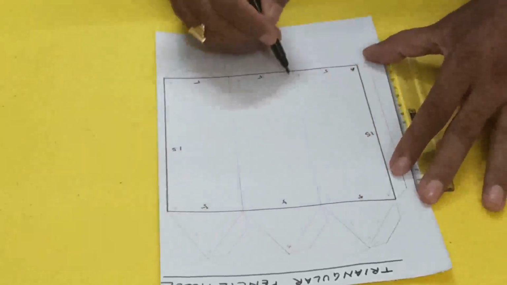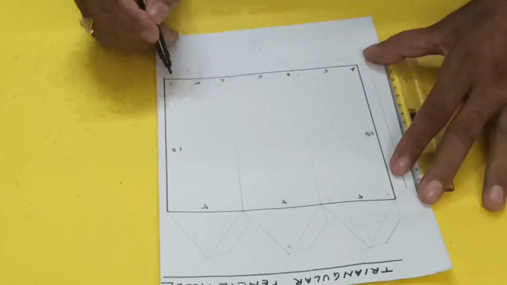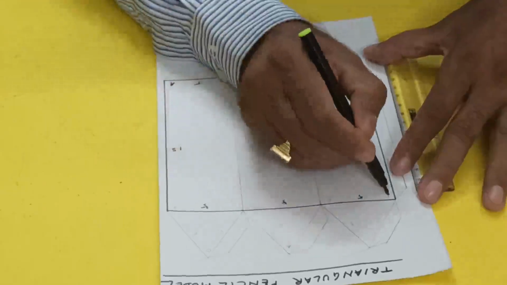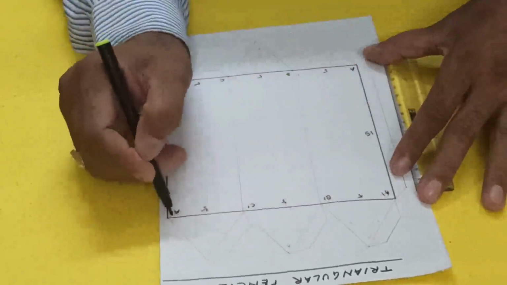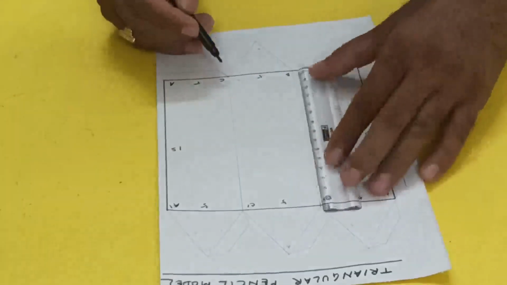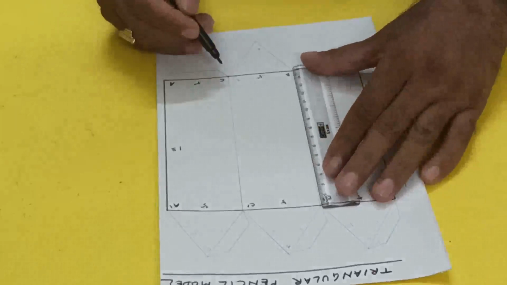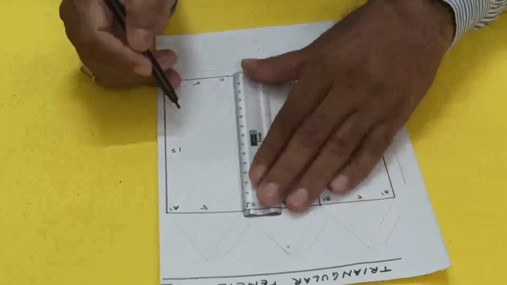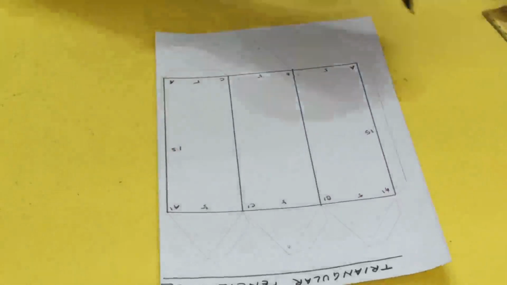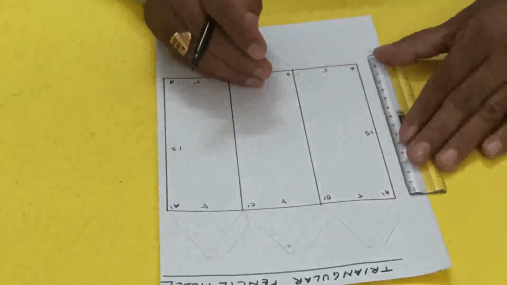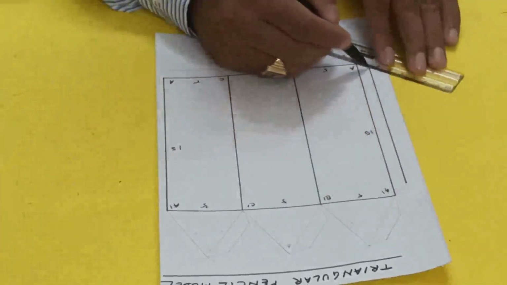Now you can label them A, B, C, A dash, B dash, C dash. Now we'll join A dash, B dash. Now this one C dash. Now the border, and this one will join here, this side.